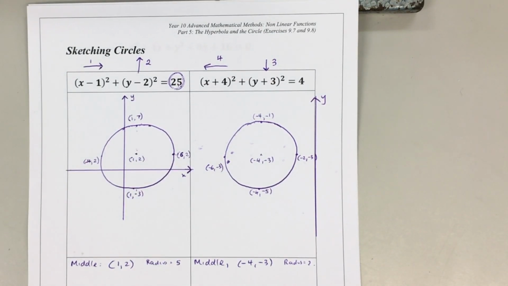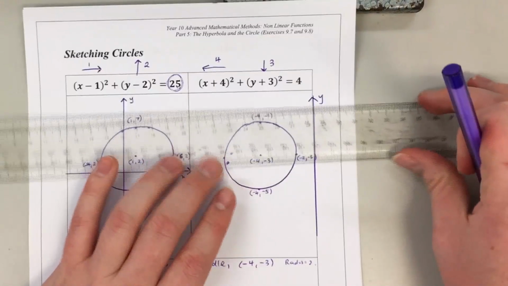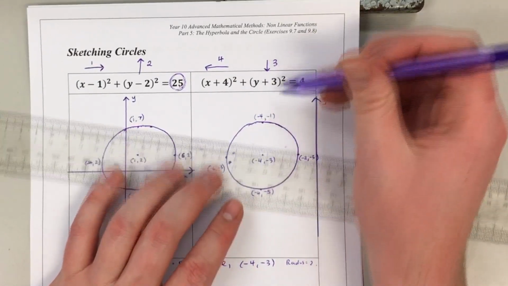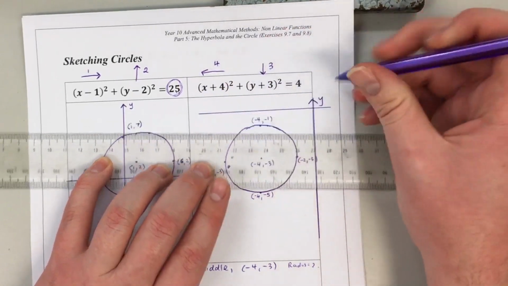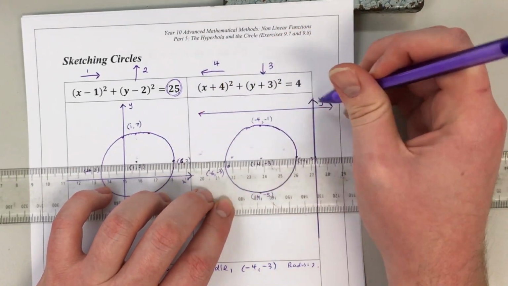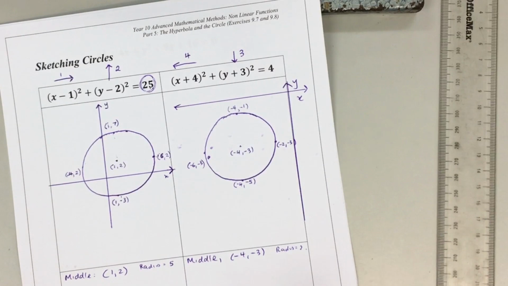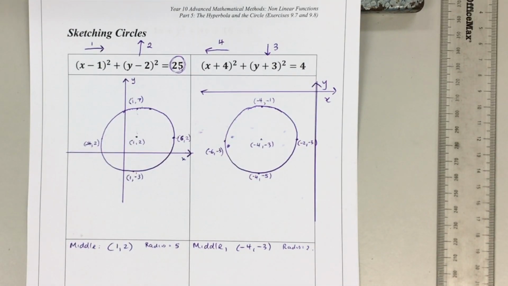The x-axis would be above, because that is -1. So the x-axis be up here, just out of this graph.